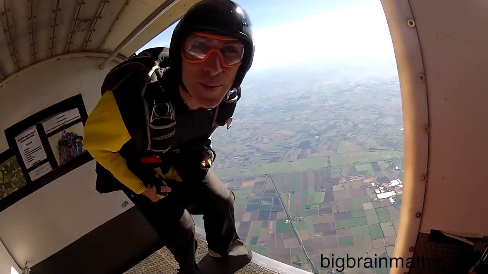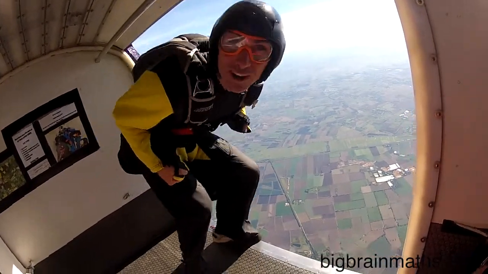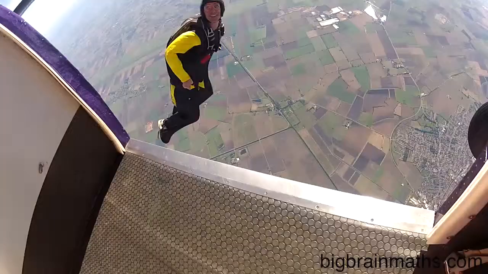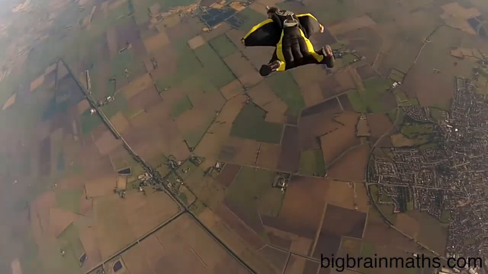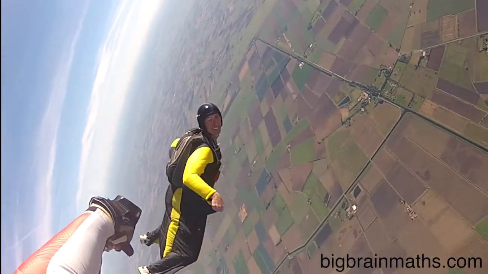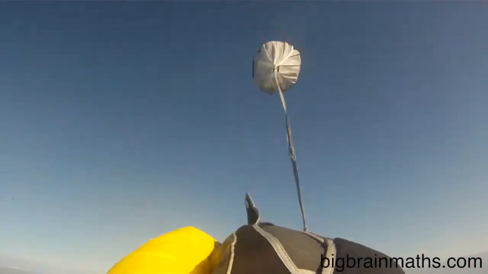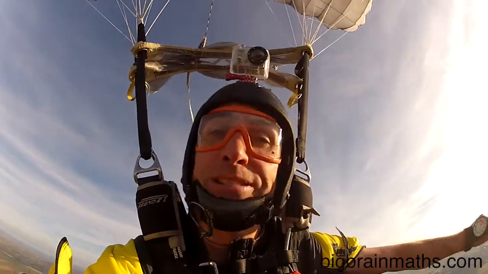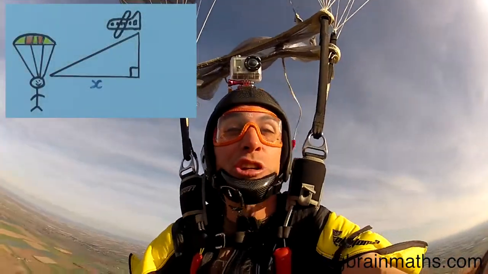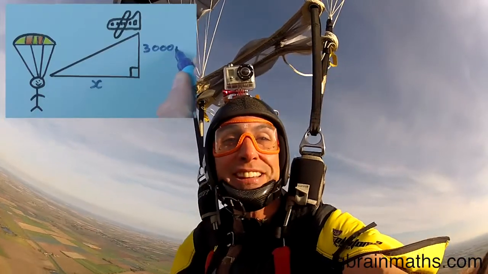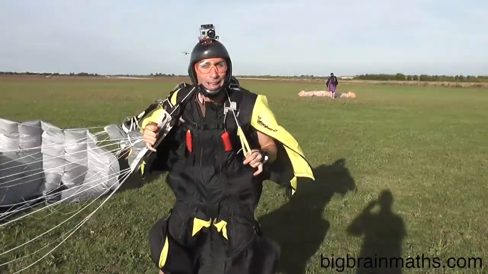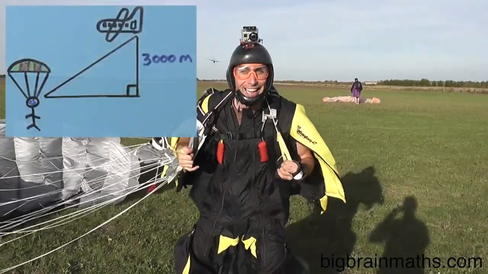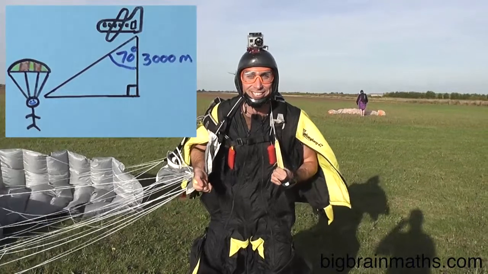This boundary meter tells me what height we jump out at. Woo! Now I can tell by looking at my altimeter that I actually dropped a vertical distance of 3,000 meters in this jump. I can control the angle of my flight, and today I kept the angle at 70 degrees.